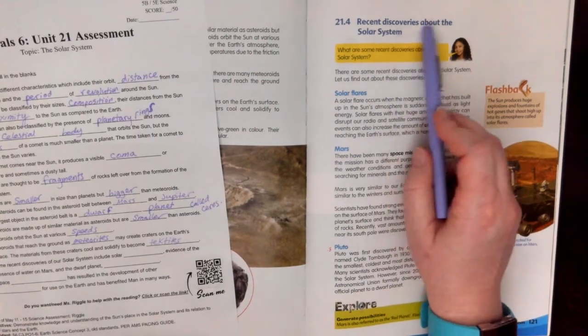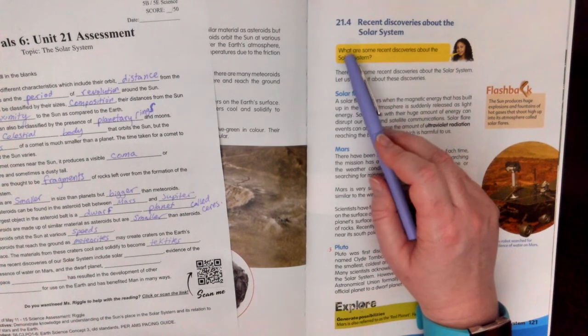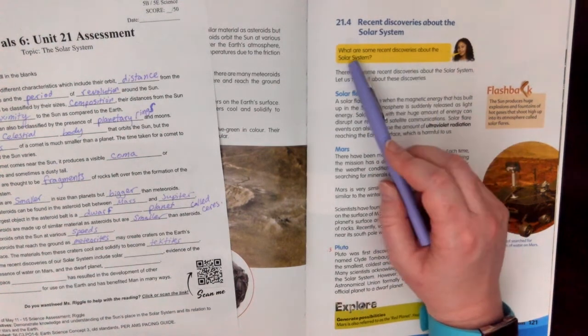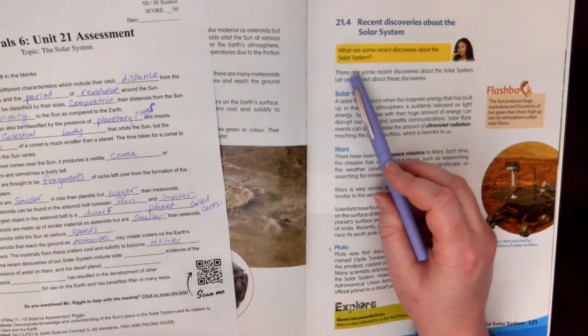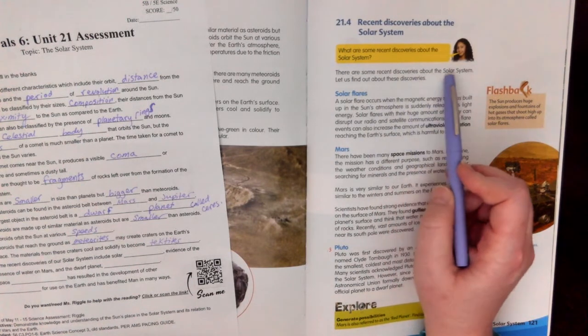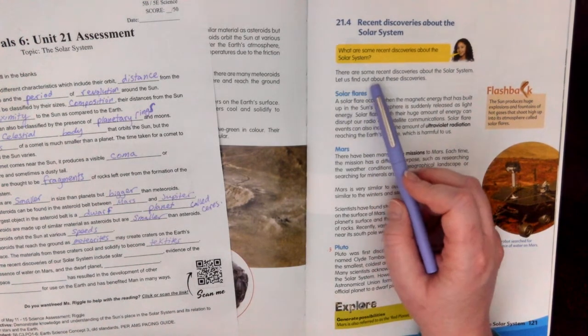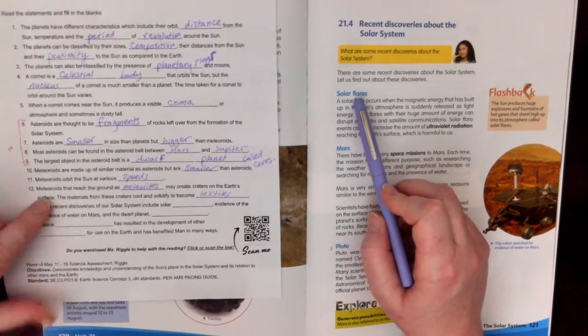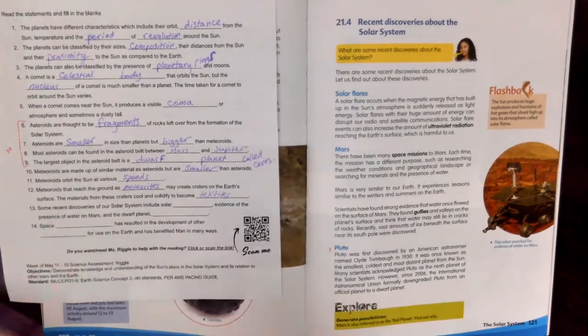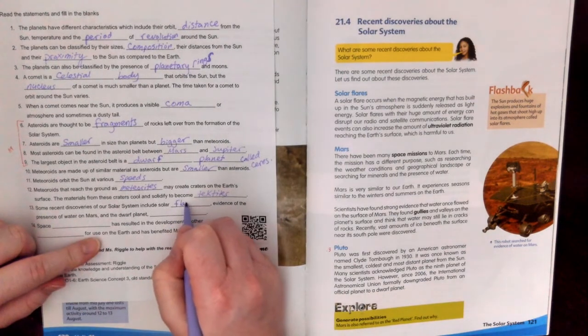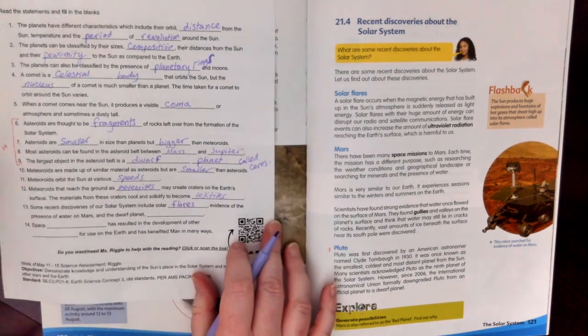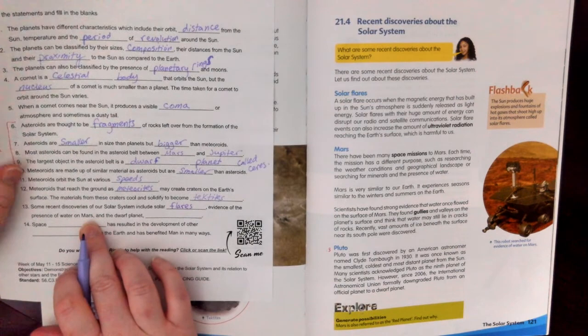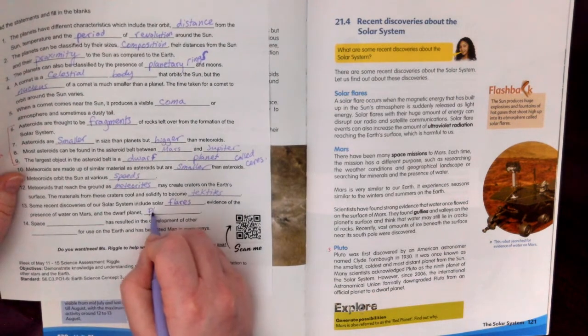Okay, recent discoveries about the solar system. What are some recent discoveries about the solar system? Let us find out about these discoveries. Some recent discoveries include solar flares, evidence of the presence of water on Mars and the dwarf planet Pluto.